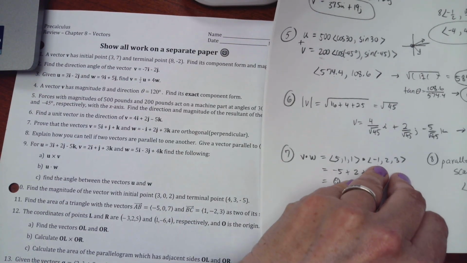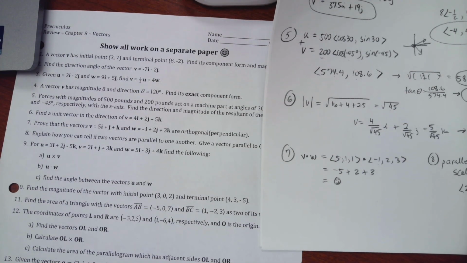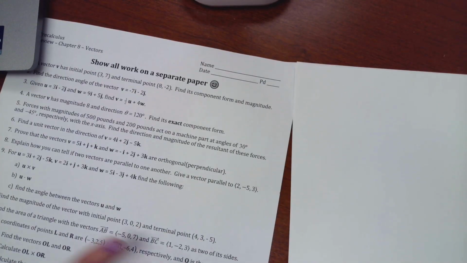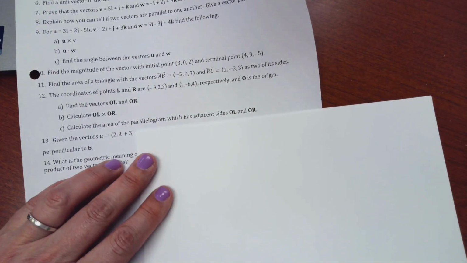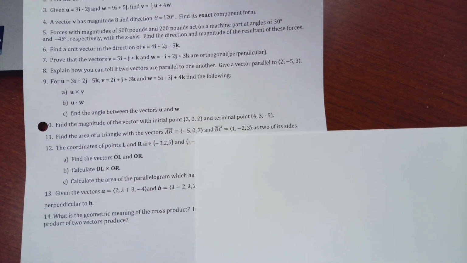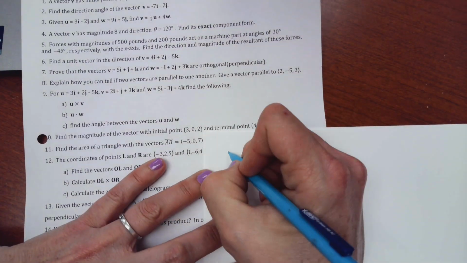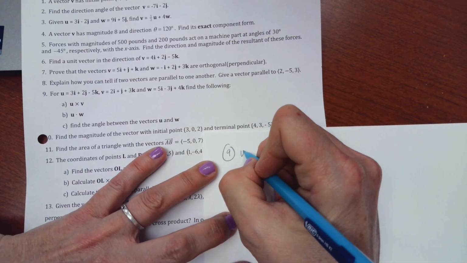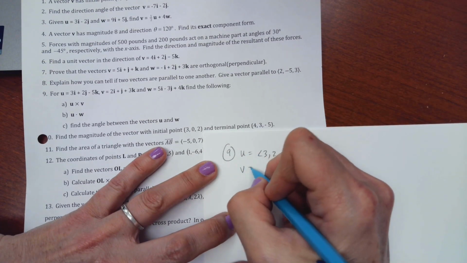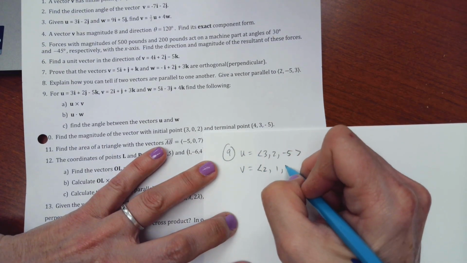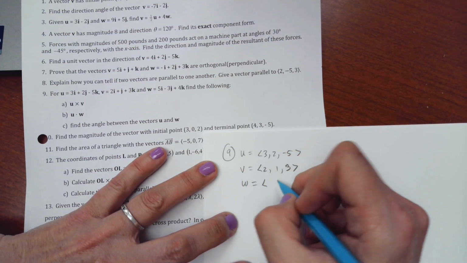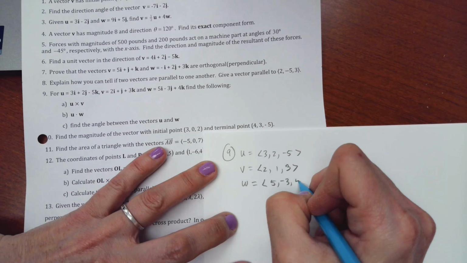Okay. All right. Number 9. So on number 9, I need a cross product and a dot product and an angle, so we need a new page. All right, so number 9, I have my 3 vectors here. I like to have my vectors in component form because I think that's a little bit easier. So my u is 3, 2, -5. My v is 2, 1, and 3. They don't have those pesky little letters in there. And w is 5, -3, and 4.